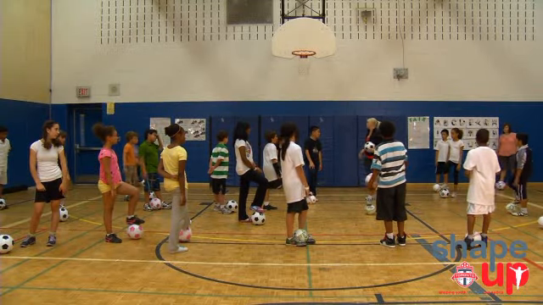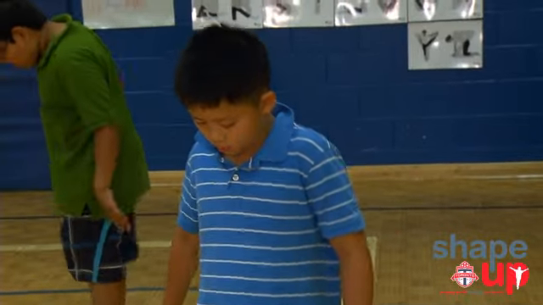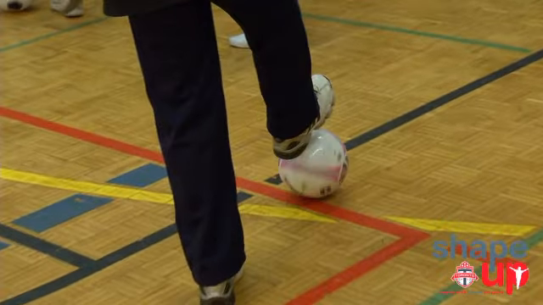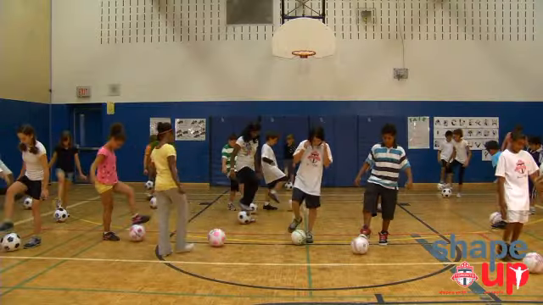We'll now move on to touch, pull back, and pass back up. Students will touch the top of the ball, pull it backwards, and then stop the ball and touch pass it back to the starting position. Repeat 5 times with each foot.